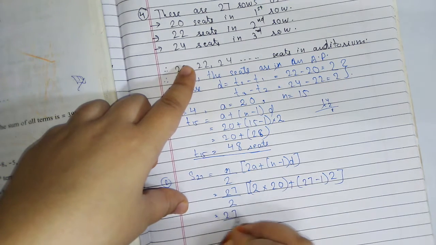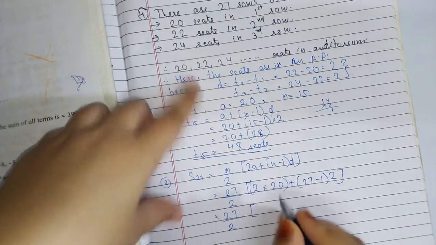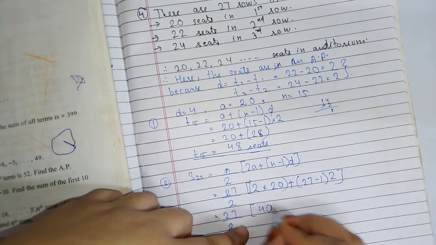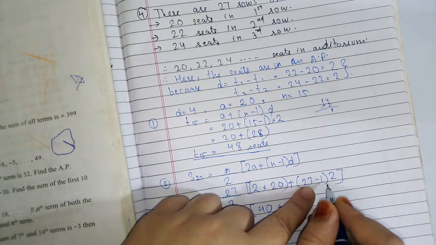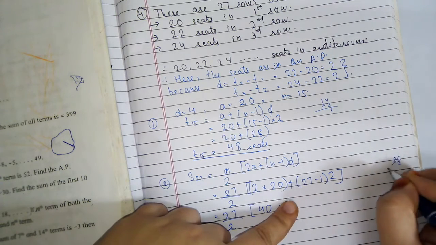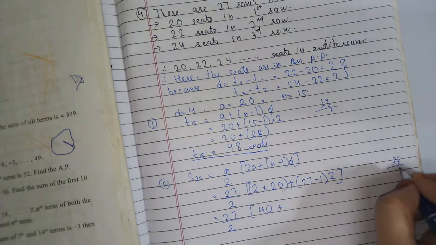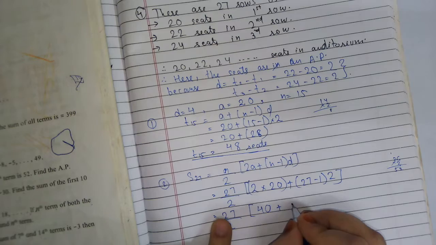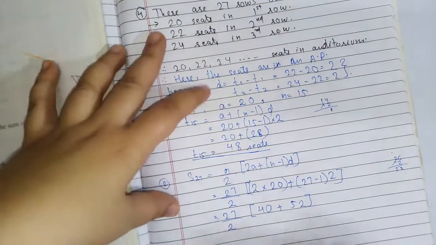So 27 upon 2, and 2 times 20 means 40, plus 27 minus 1 is 26, and 26 multiplied by 2 will be 52.